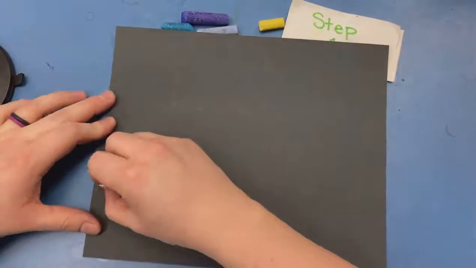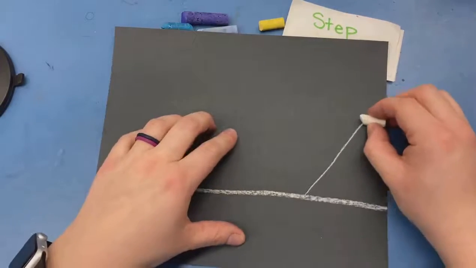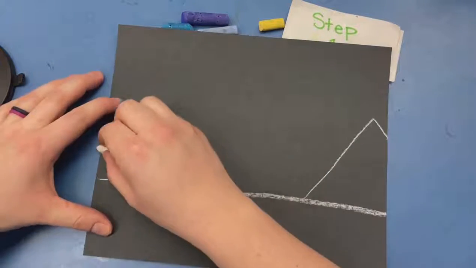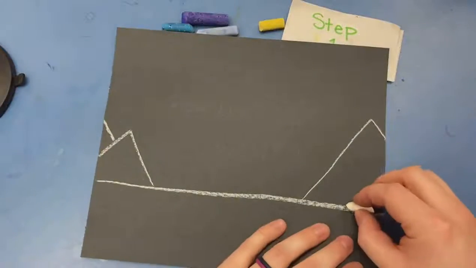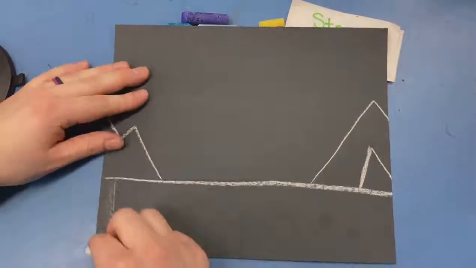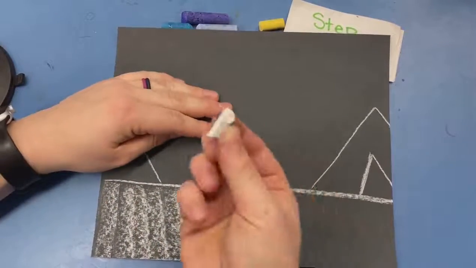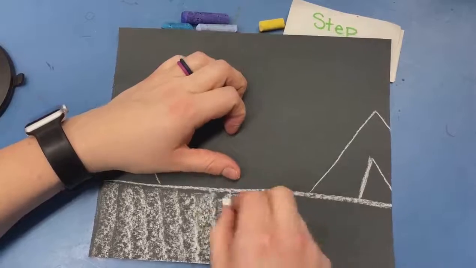With your white chalk, you're going to draw a horizon line. Let's remember that a horizon line is a line that separates the earth from the sky. Adding in some nature elements, I'm adding some triangles. I hope they look like mountains. I'm going to turn my chalk sideways and do a rubbing to fill in these spaces so it looks like it's quite snowy.